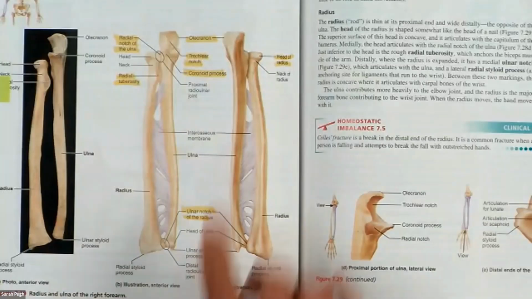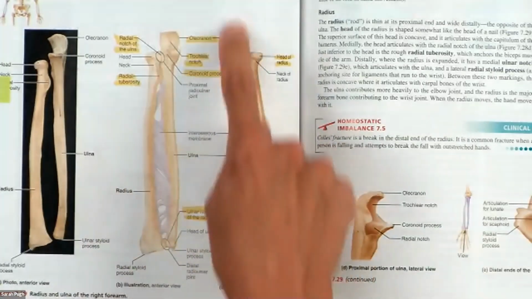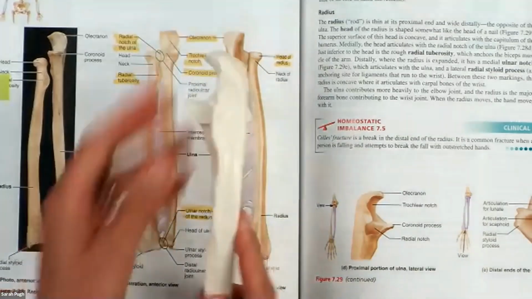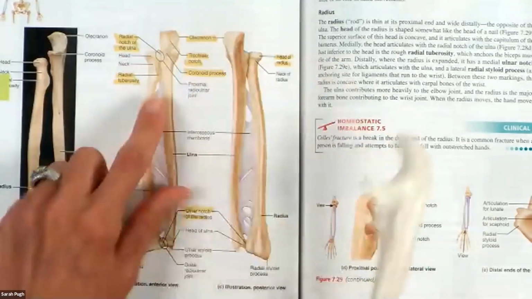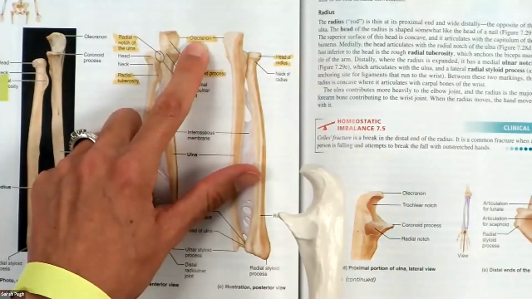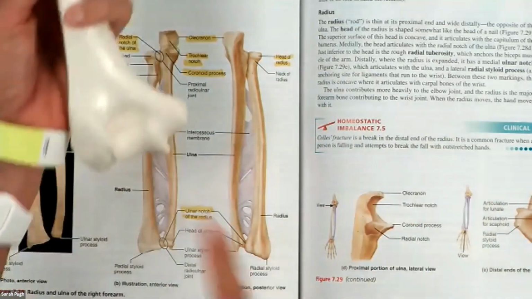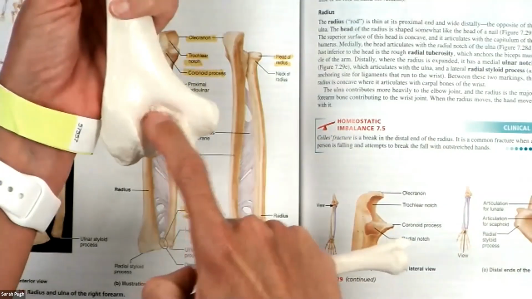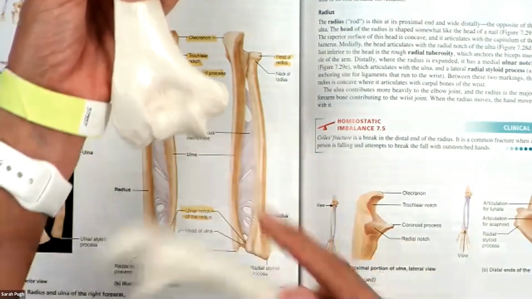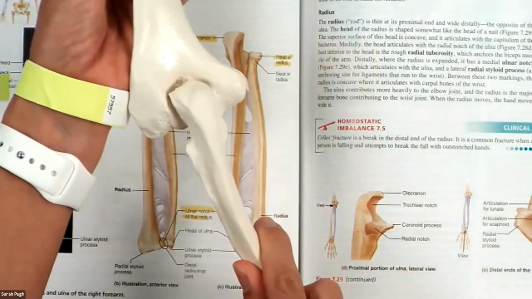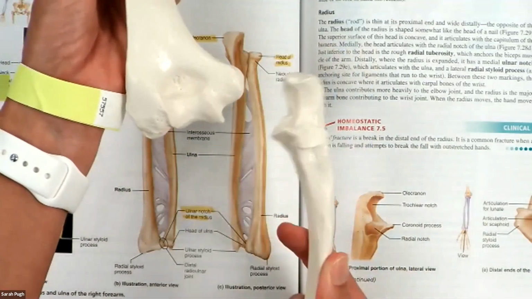So let's go over the markings on the ulna first. At the top of the ulna, we call that the olecranon. Now, again, I told you you're going to see a lot of these terms again. Remember, we have an olecranon fossa, the big one. So the olecranon of the ulna sits into the olecranon fossa. Okay, they're named for each other.